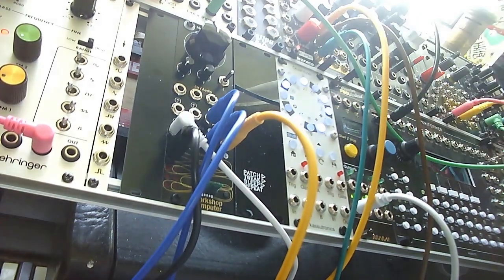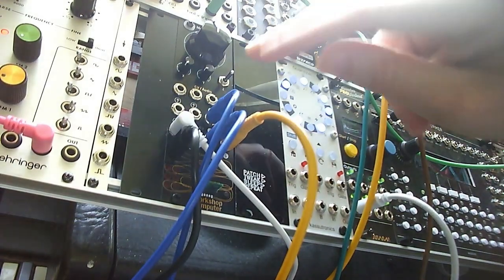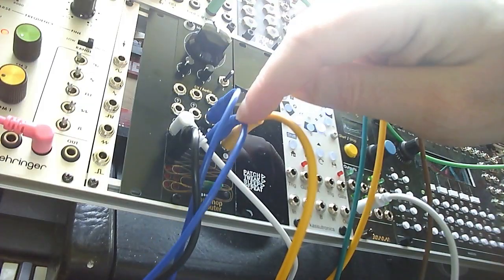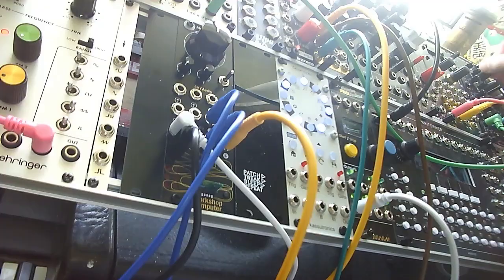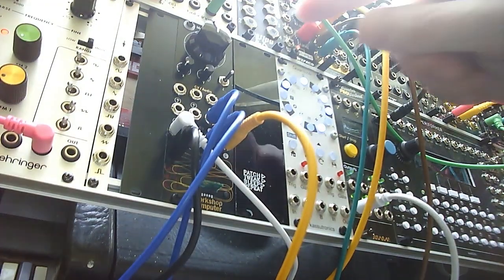There's a clock. So I'm inputting clock from PAMS. I've got here gate and pitch CV out, which is currently giving me a Markov chain. Now, I'm going to talk you through what happens.